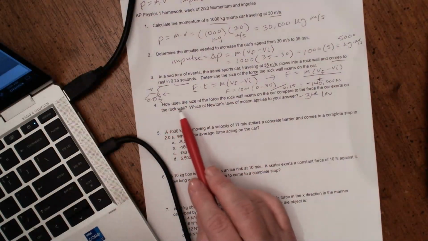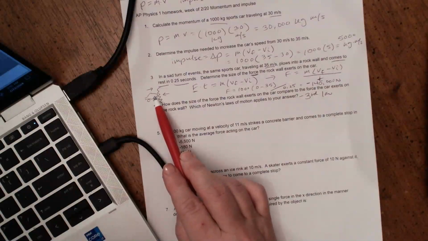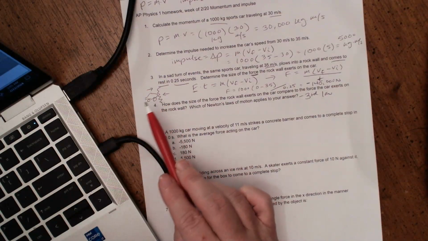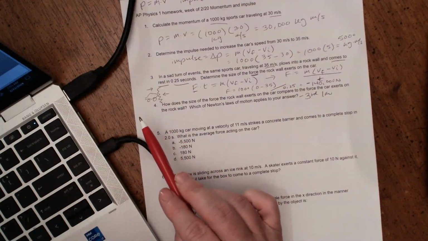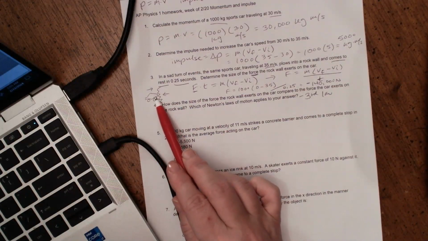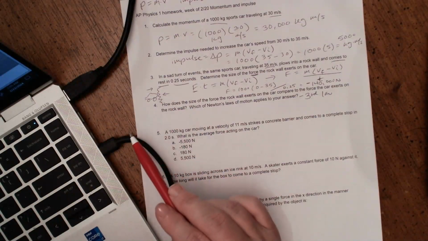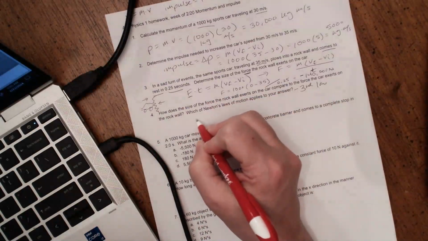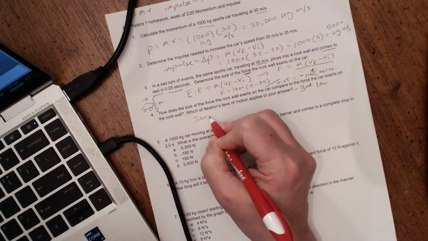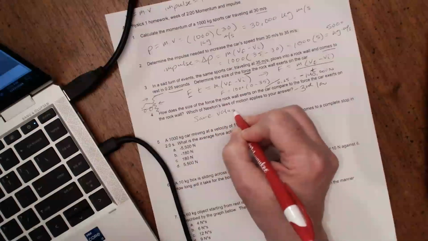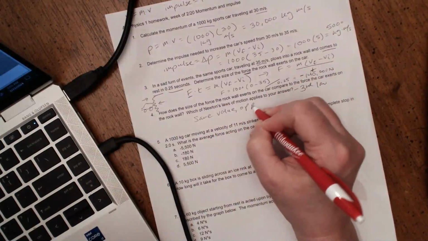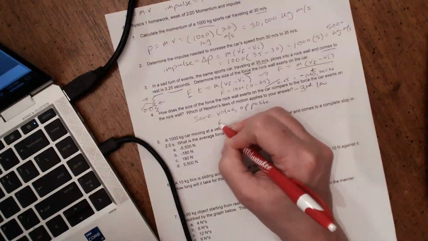So the force that the wall exerts on the car is going to be the same value, opposite direction, as the force that the car exerts on the wall. So they are same value, opposite direction forces.